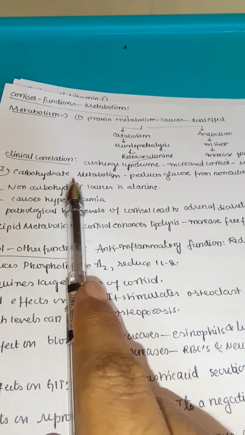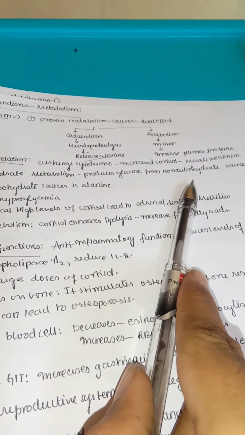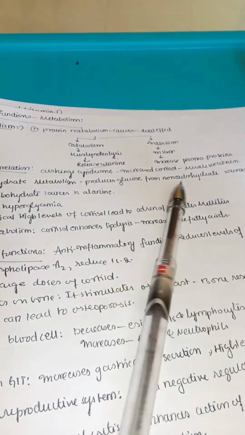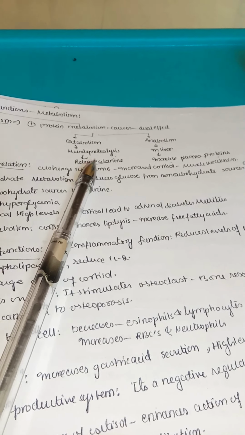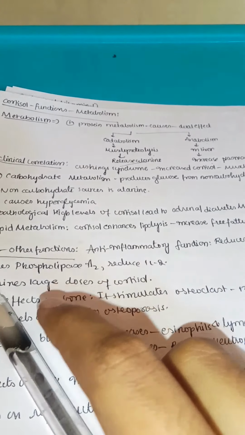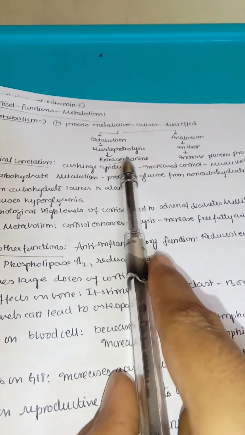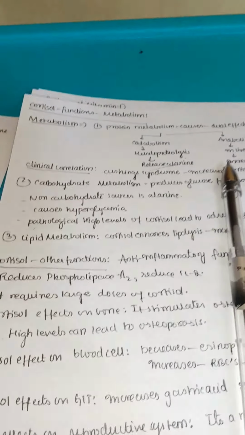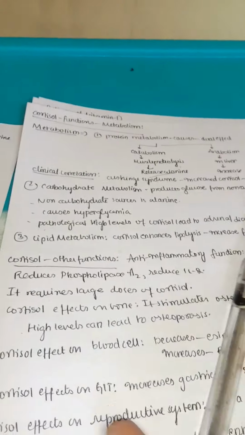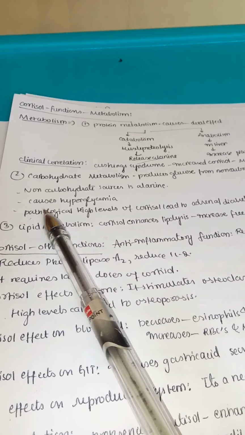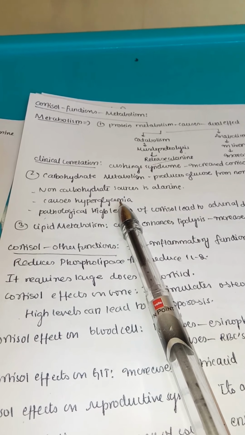And next, let us see carbohydrate metabolism. What does the cortisol do here? Mainly it produces glucose from non-carbohydrate sources, that is gluconeogenesis. So we know gluconeogenesis is mainly we produce glucose from amino acids, like non-carbohydrate sources. So here the non-carbohydrate source is alanine. So that's what, in the catabolism, before you have seen here in protein metabolism, that because of muscle proteolysis there is a lot of alanine, and this alanine is now used here as a non-carbohydrate source for gluconeogenesis. And this causes, of course, hyperglycemia, because new glucose is forming, right? So it will increase more glucose in our blood.